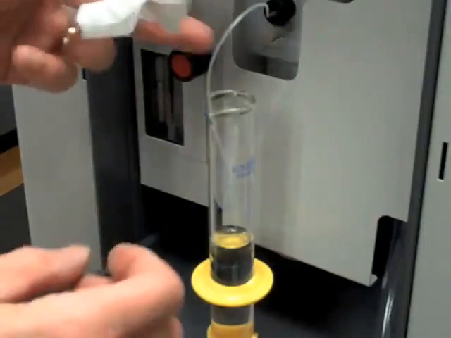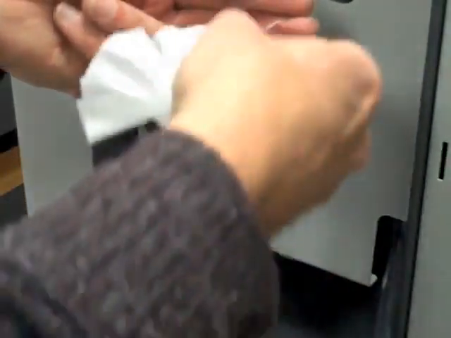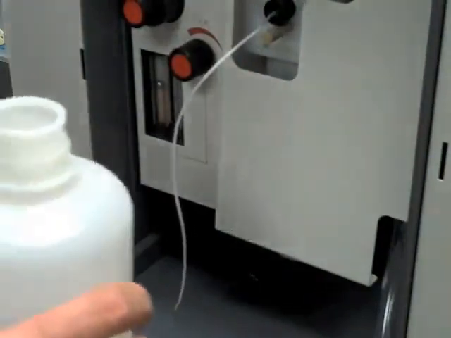Begin by aspirating solution from one of your standards, one of the more concentrated ones. Maximize the signal by moving the burner head in and out and up and down. You may also want to adjust the acetylene ratio.